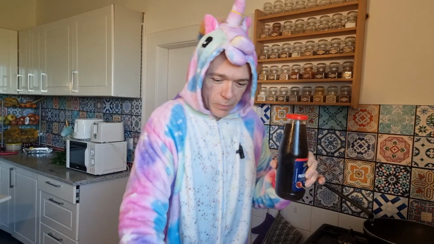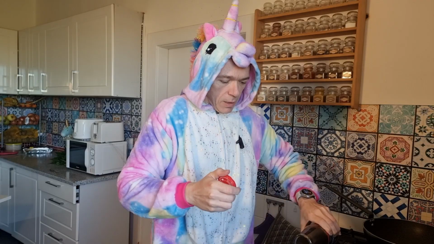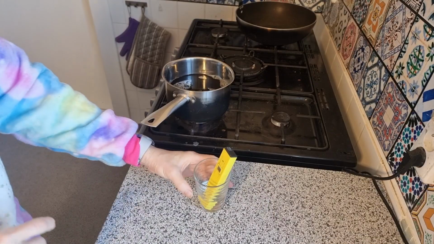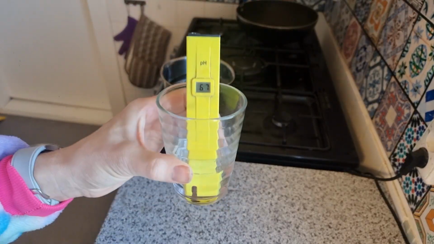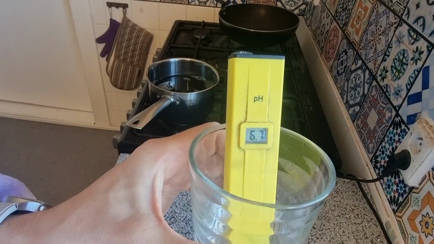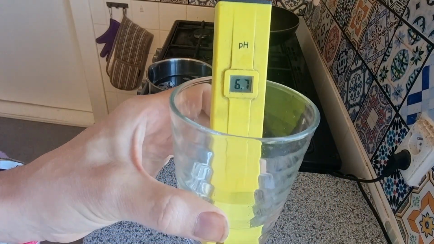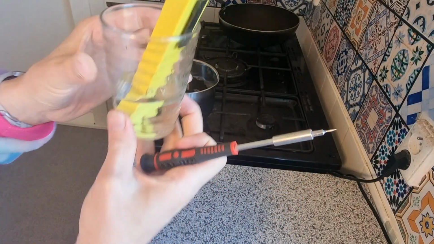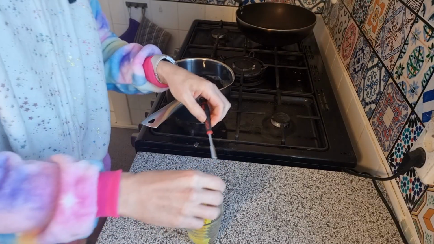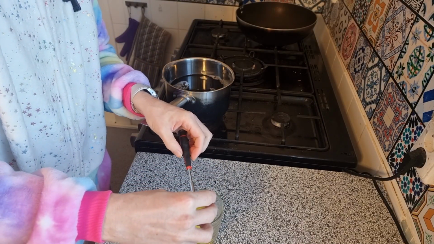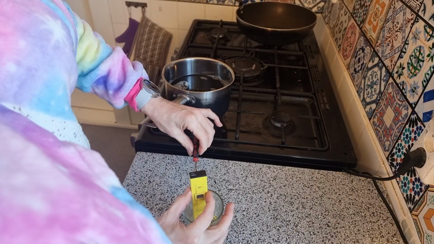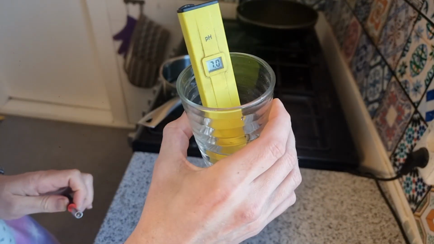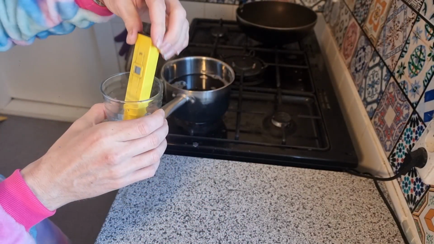So first we're going to put this beet juice into a pan, and then we're going to add sodium bicarbonate solution until we reach pH 7. So this is an electronic pH meter. It currently says 6.7 and it's in distilled water. It should be 7. So on the back it has a little calibration screw. This is not a very good pH meter. We're going to adjust the pH in the water. Okay, now it says pH 7.